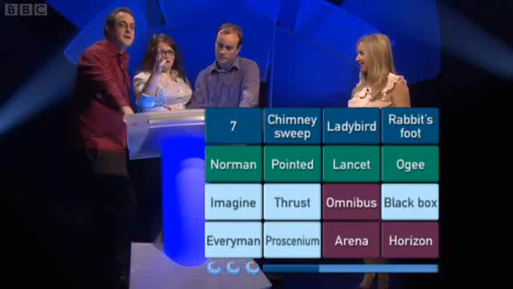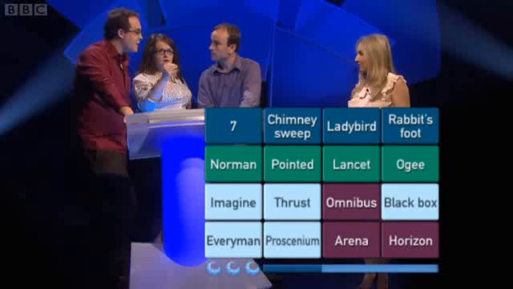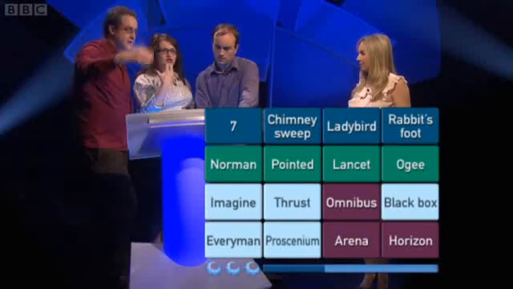So what are we left with? We're left with the proscenium? Proscenium is an arch. It's the arch at the front of a stage in a theatre box. So is the thrust?